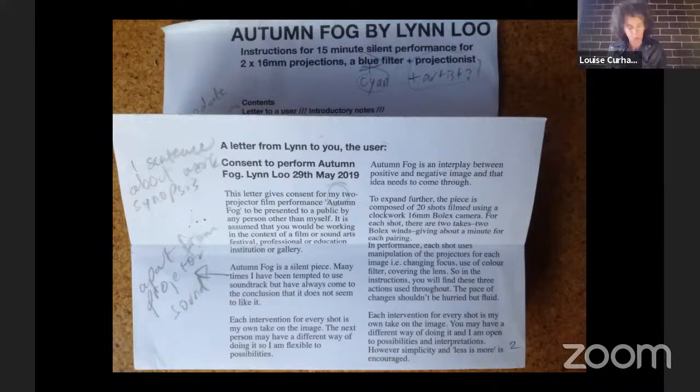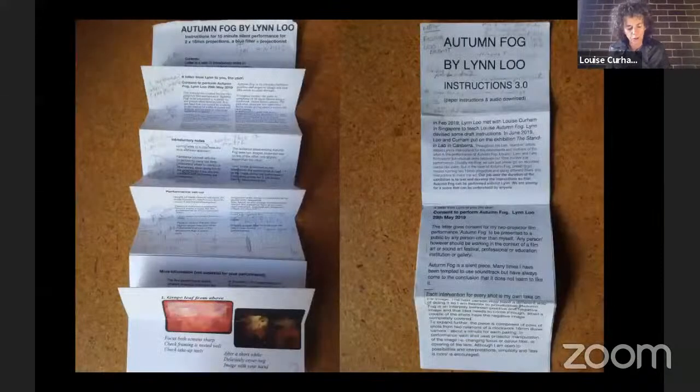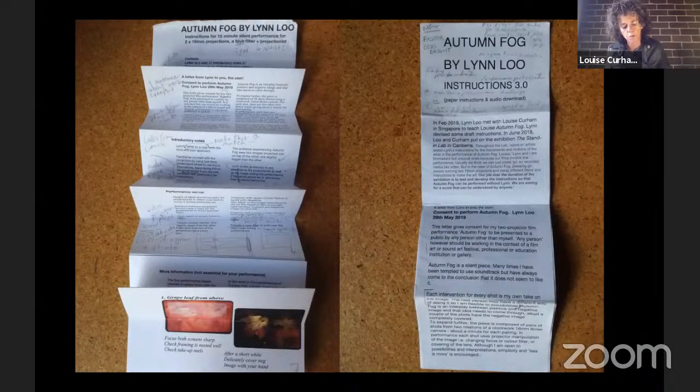So I think I've briefly explained how Autumn Fog works, how these instructions work. And the impetus was, there were two parts to making the instructions. One was so that Autumn Fog could be shown now without Lynn, so she could have that work go around the world without her. But because we both deal in the future as archivists, we were also intrigued by what that might mean in the long term when she's not around anymore.